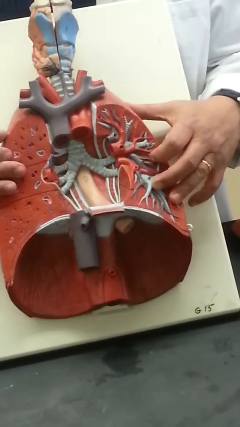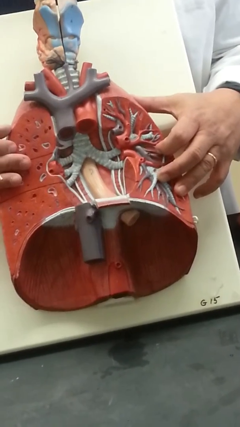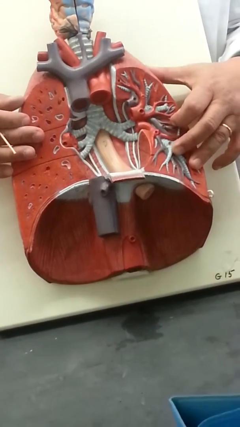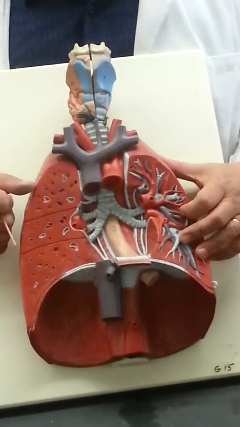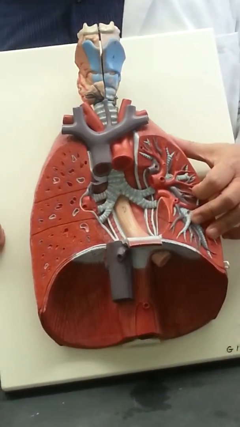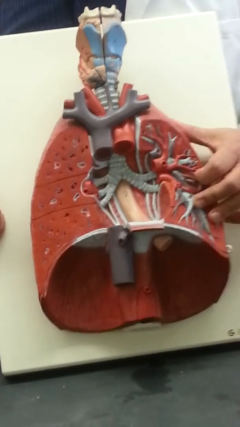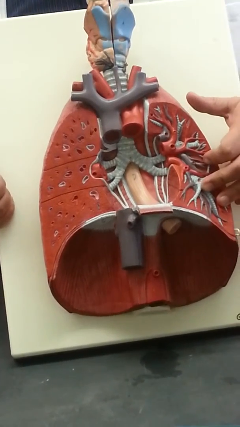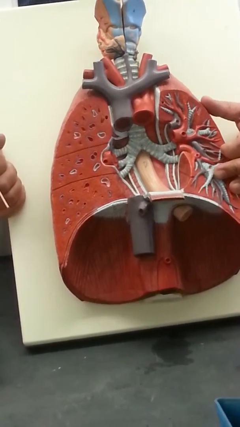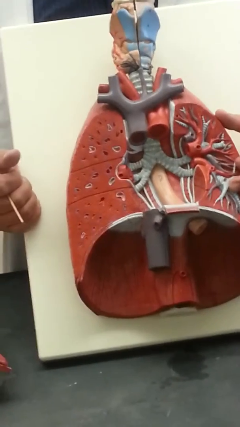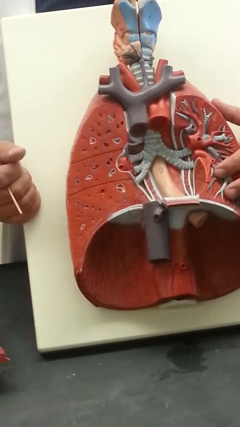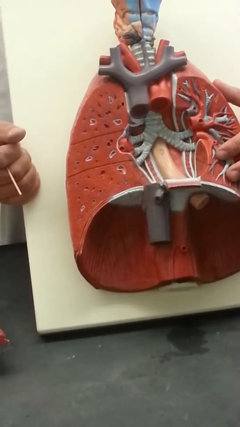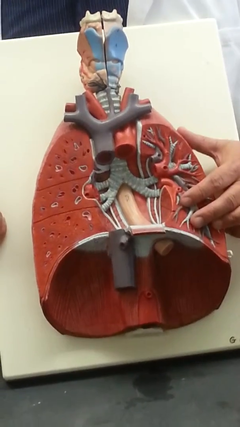Secondary bronchus is also known as lobar bronchus, because they go into each lobe. Okay. Now, the secondary bronchus can further divide into the tertiary bronchi. Okay? How do you spell it? Bronchi. Right, tertiary.